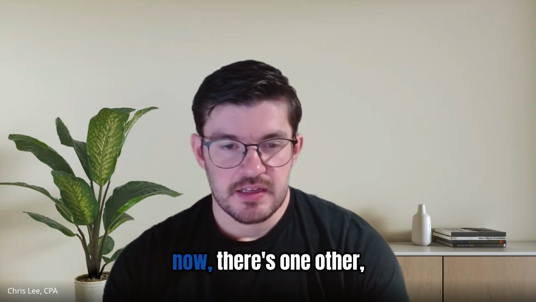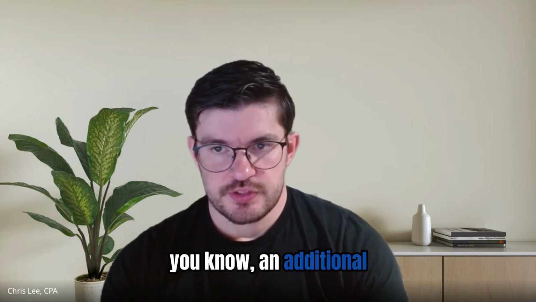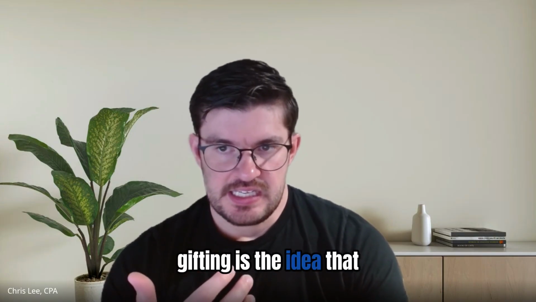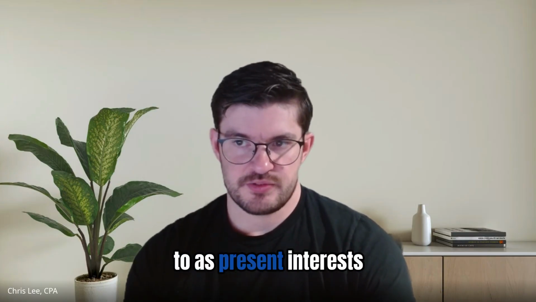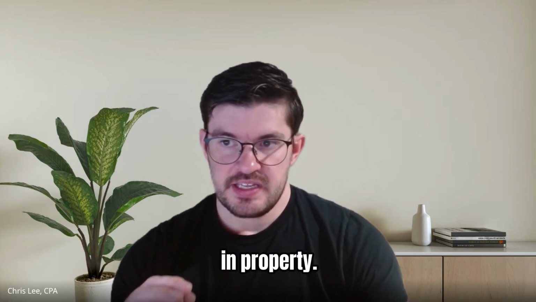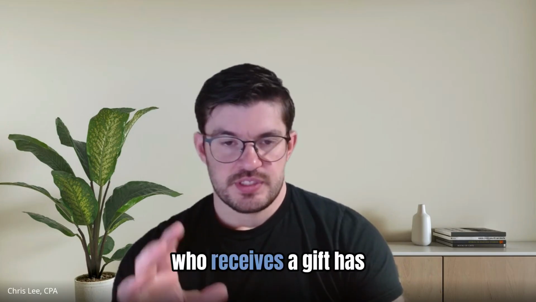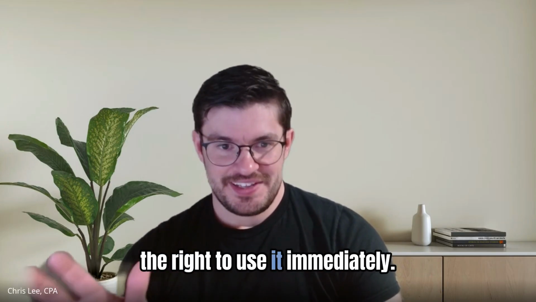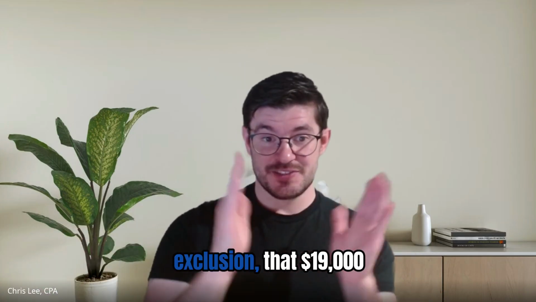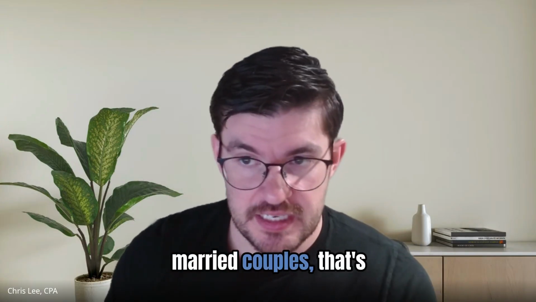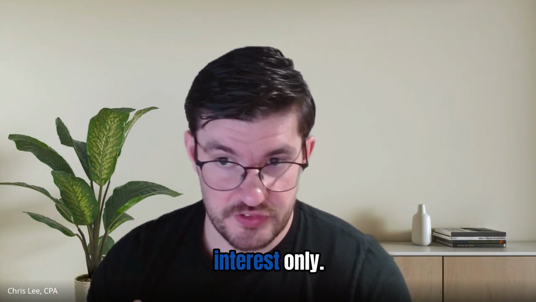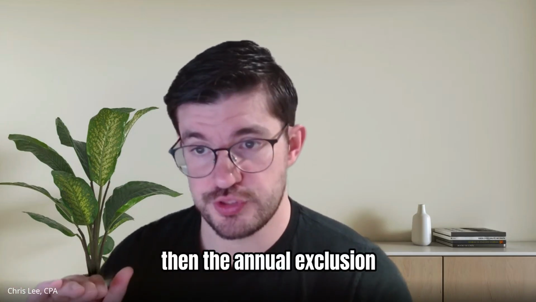So now there's an additional note when it comes to gifting, which is the idea that the annual gift tax exclusion only applies to what we refer to as present interests in property. That is to say, a person who receives a gift has the right to use it immediately. So that's what the annual exclusion, that $19,000 threshold, $38,000 for married couples, applies to: present interest only. If it's a future interest, then the annual exclusion will not apply.